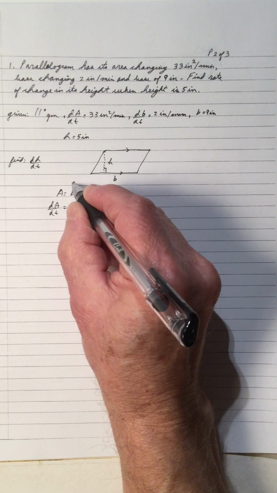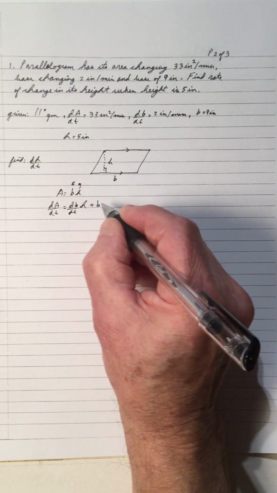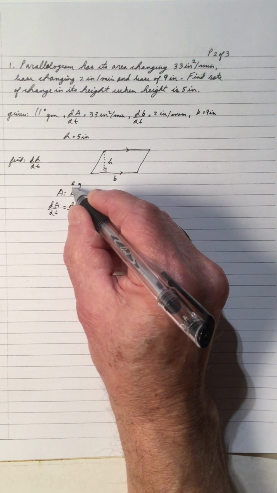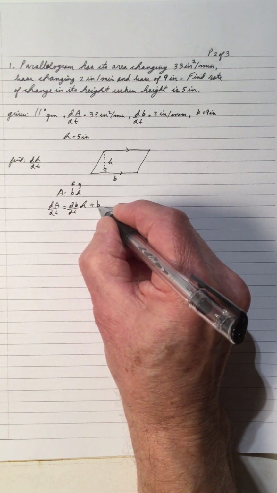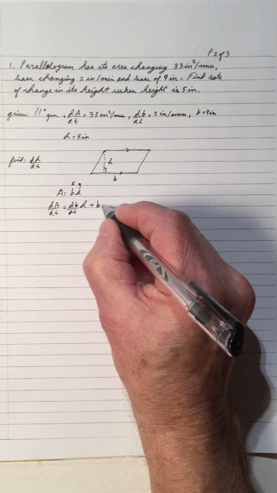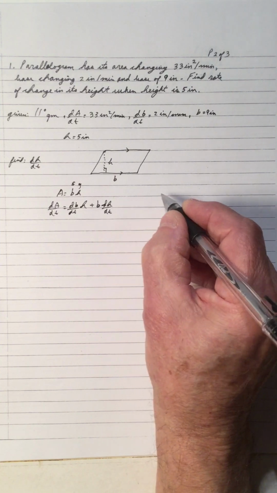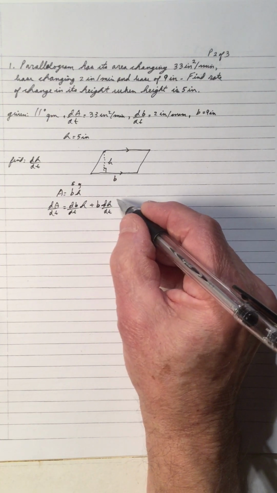Remember, this is the f and that's the g, so it's the derivative of f times g, plus f, which is the b, times the derivative of g, the derivative of h, which is dH/dt, because there's a product.